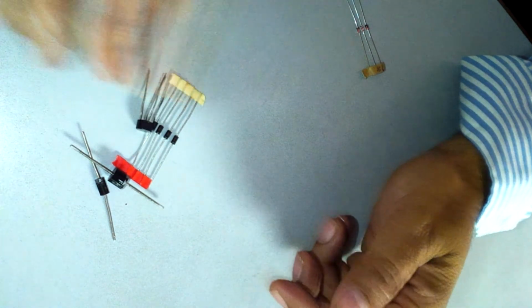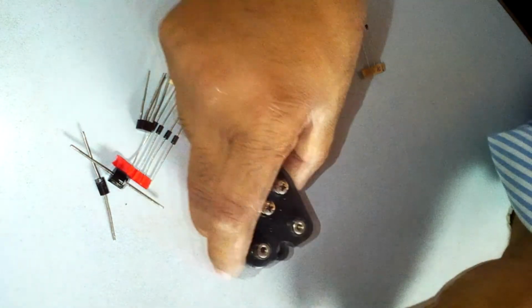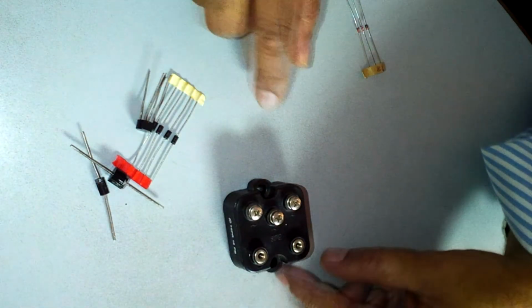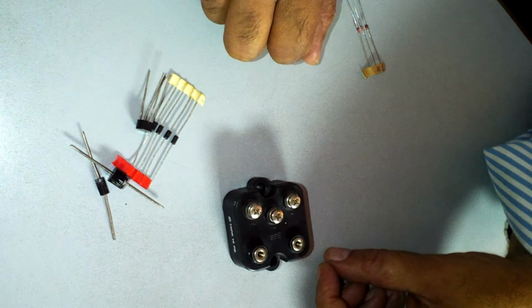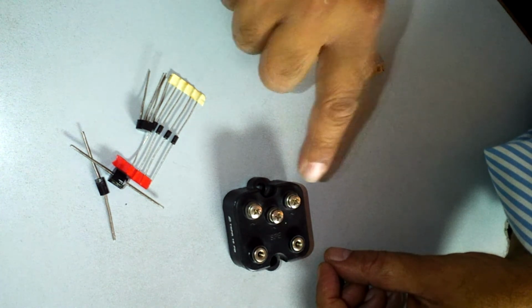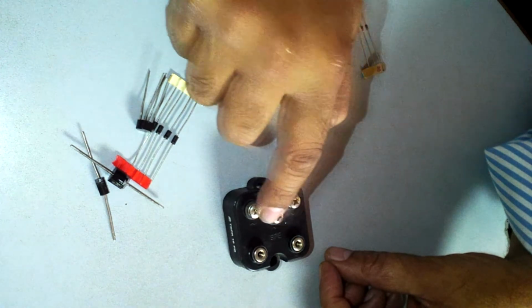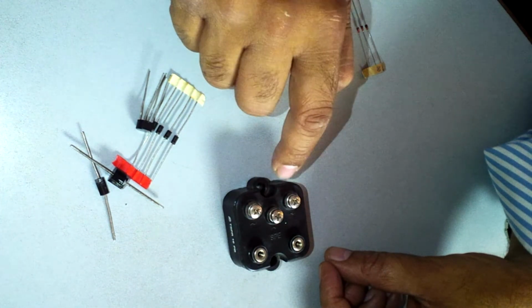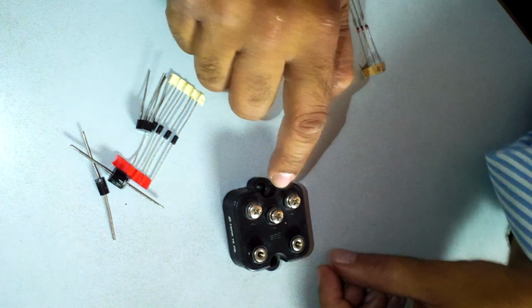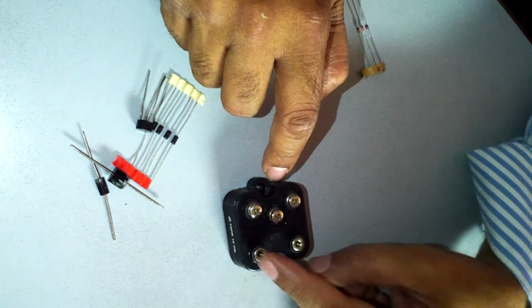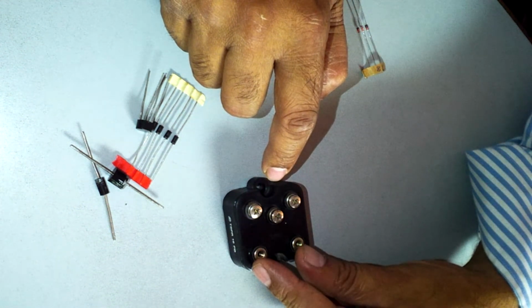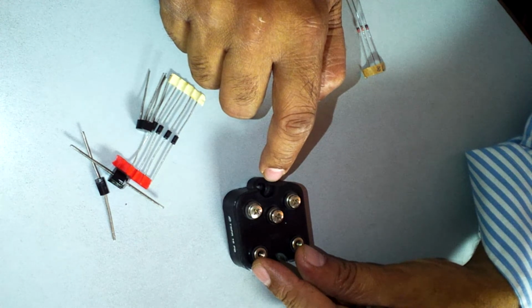Another interesting piece is this. You see here, it is having 5 pins. This is actually a 3-phase rectifier. You connect the A phase, B phase, C phase to these 3 terminals, and then you can take the plus and the minus output from these and connect the capacitor or the load at this point.